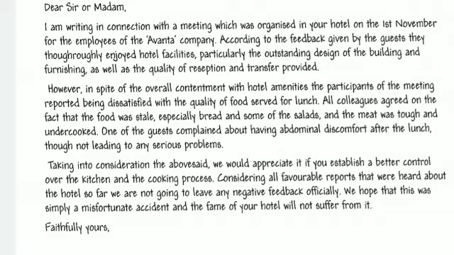All colleagues agreed on the fact that the food was stale, especially bread and some of the salads, and the meat was tough and undercooked. One of the guests complained about having abdominal discomfort after the lunch, though not leading to any serious problem.